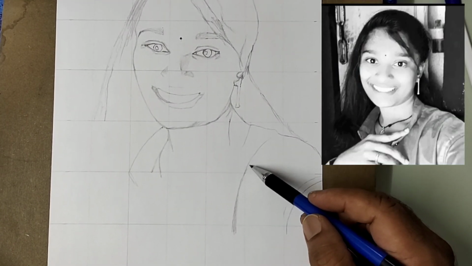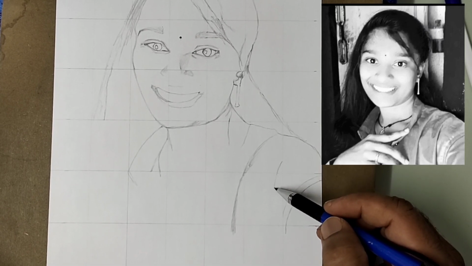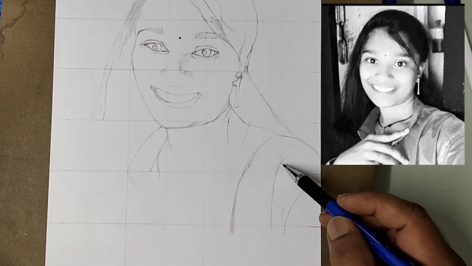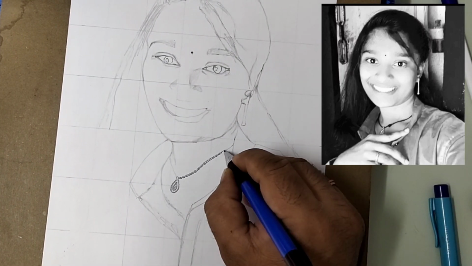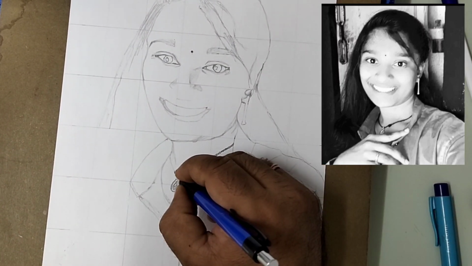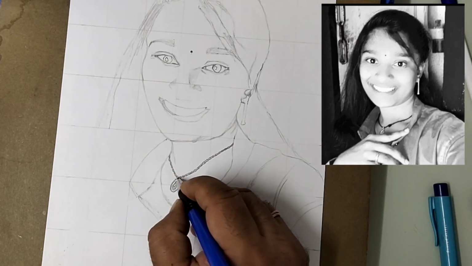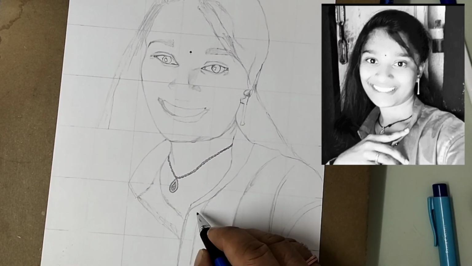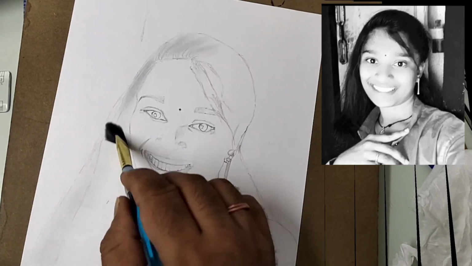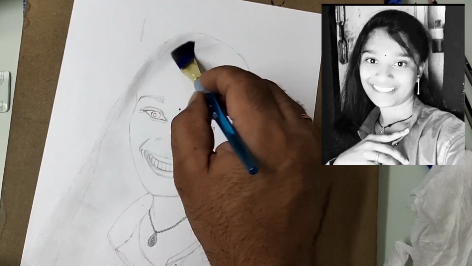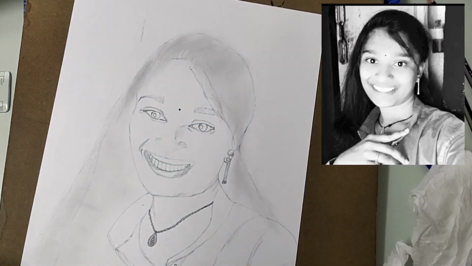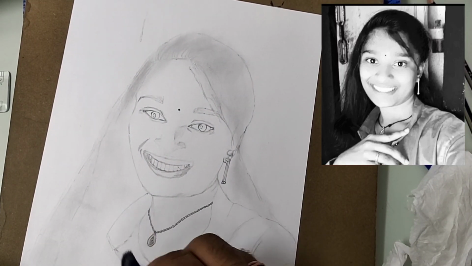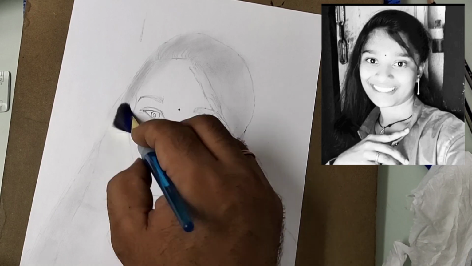Okay friends, by watching the reference photo, I am drawing the initial layers step by step. So in this picture, observing deeply and adding the layers one by one. For the hairs, I am using this makeup brush for the initial layer.